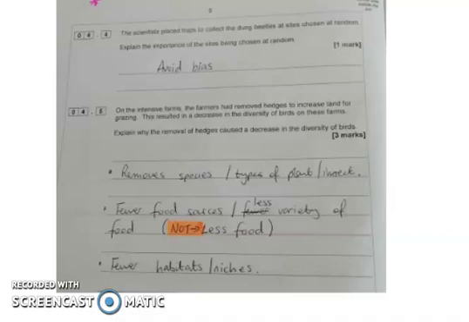Finally, fewer habitats or niches. Now, niche and habitat are terms we'll come across in topic 5. A habitat is a place where an organism lives. A niche is a little bit more than that. It's where an organism lives, survives, where it feeds, and how its body is physically adapted to be in that environment. So no two species can occupy the same niche. That's why for habitats and niches we don't need to say fewer different habitats and niches, because it's already implied within the phrase itself.